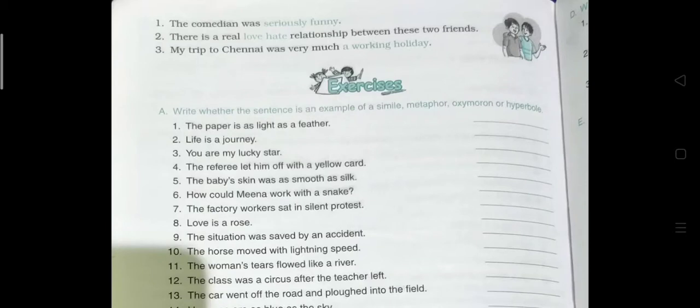The comedian was seriously funny. At the same time, we are saying that he is funny, and we are saying that he is seriously funny. How can someone be serious and funny at the same time? There is a real love-hate relationship. So these are the words which we use very often: love-hate, warm freezer, seriously funny, working holiday.